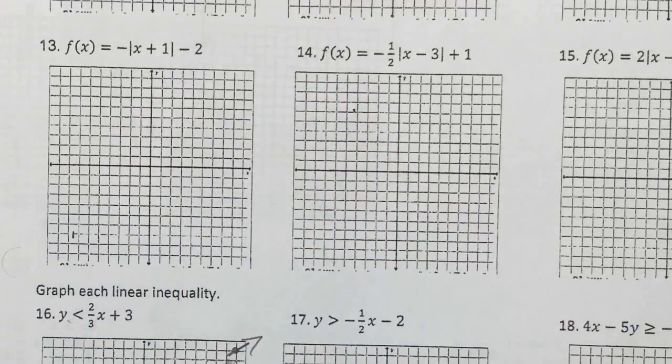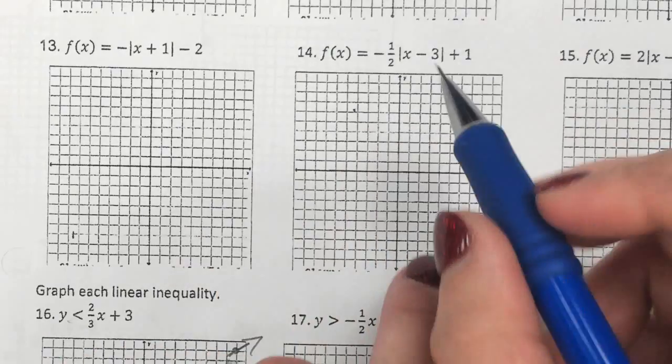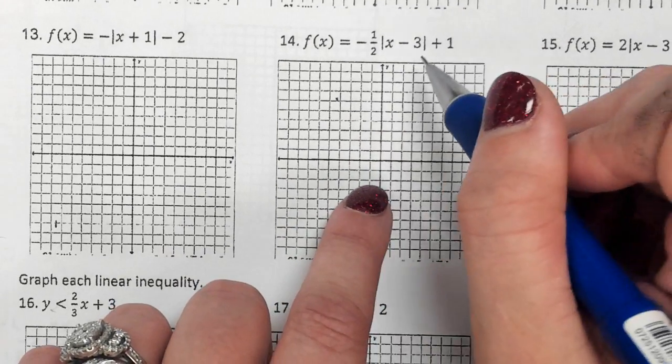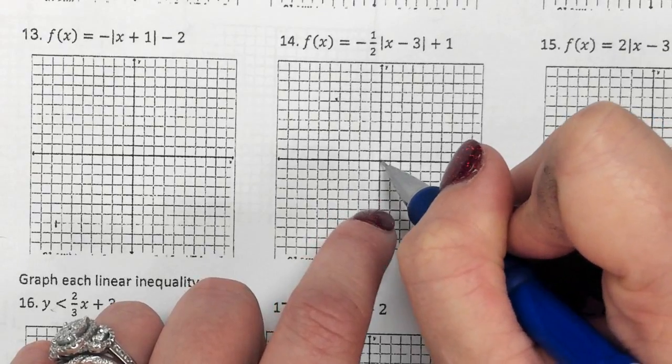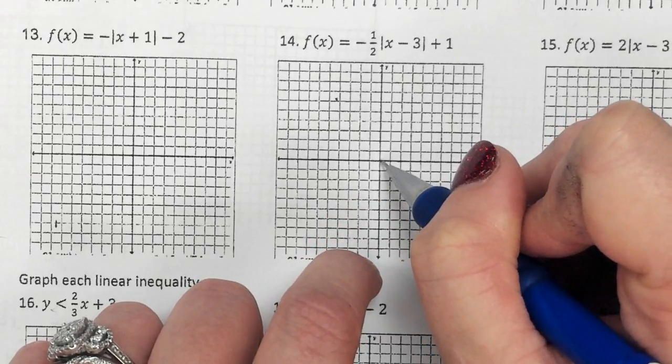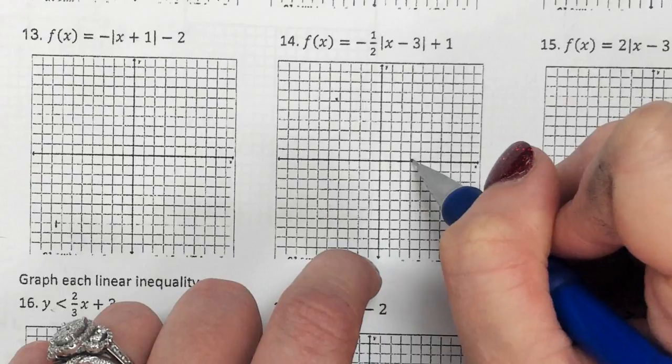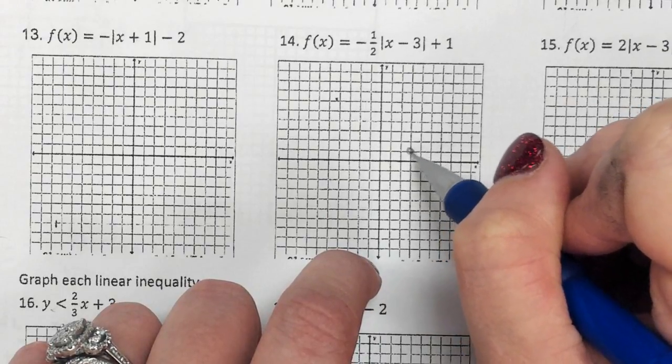Are y'all okay? All right, and then what's the very last thing that we have to know how to do for our test? We described them. What else do we have to do? We have to actually graph them, right? Okay, so let's look at this guy right here, 14. So what's my translation from the origin? You're going to go right 3 and up 1. That's my translation.